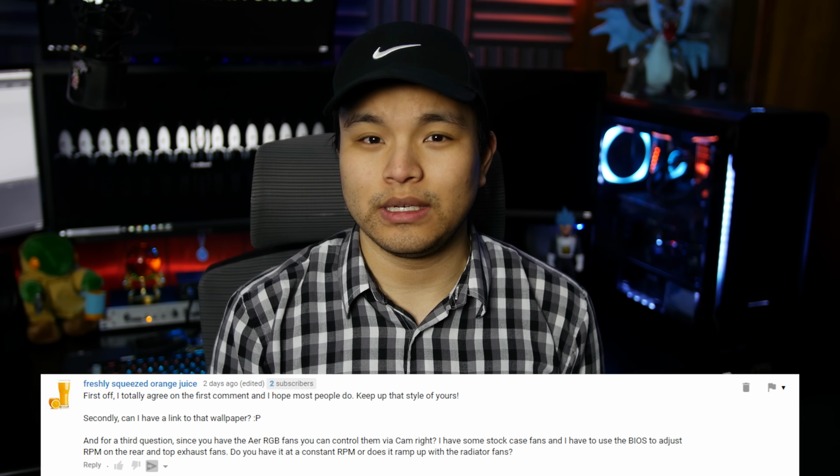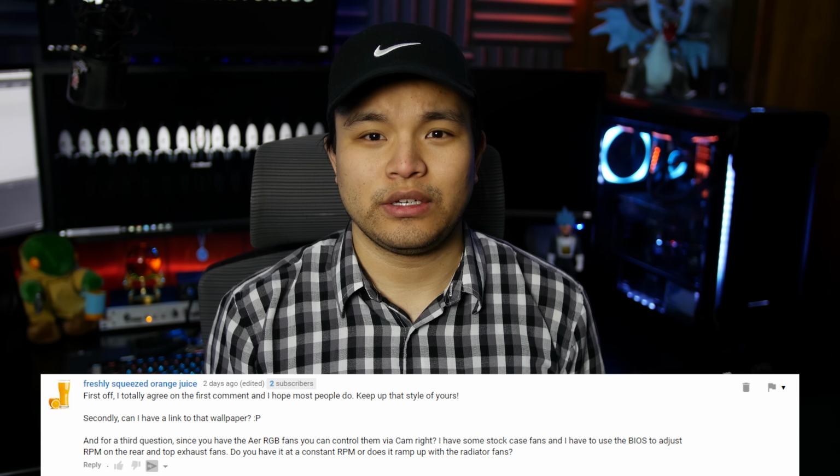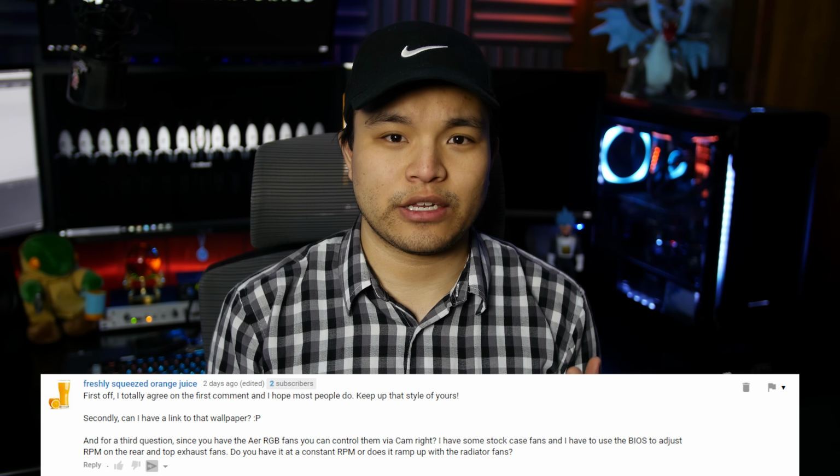The next question he asks is, since you have the Air RGB fans, you can control them via the CAM software, right? I have some stock case fans and I have to use the BIOS to adjust RPM on the rear and top exhaust. Do you have it at a constant RPM or does it ramp up with the radiator fans? CAM does not allow you to control fan speeds as far as I can tell without first having the NZXT Grid Plus fan hub installed in your system. I personally keep them at a constant RPM. I keep it relatively low. I don't mind the temperatures because they don't seem to be a problem right now. I do plan on making some upgrades shortly, and when that happens, I will do some more temperature testing. And if there's a problem, I will reevaluate my current air situation.